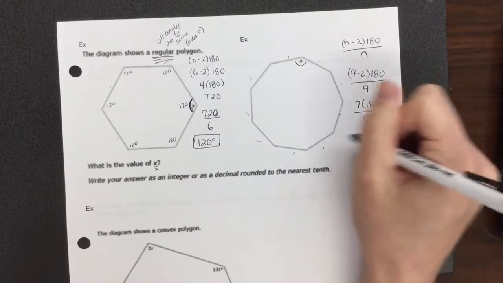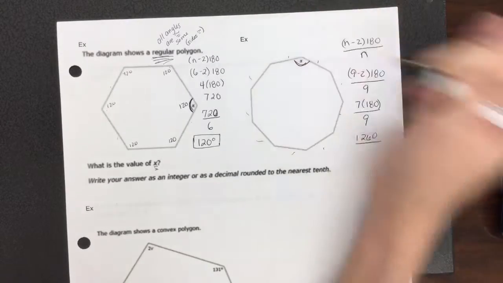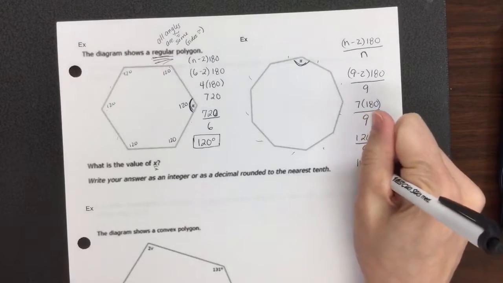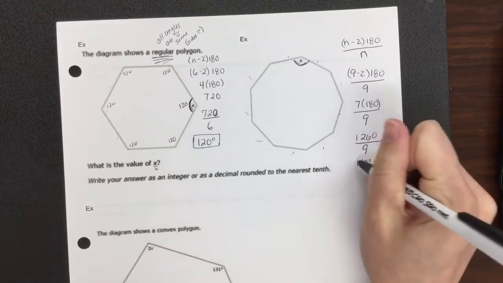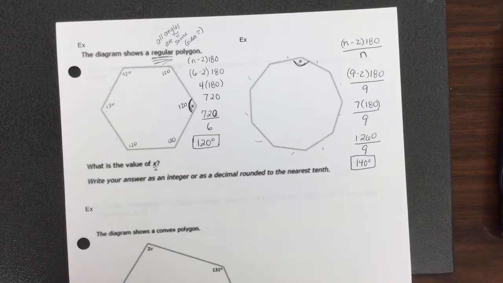But I don't want the measure of all the angles, I only want the measure of one. And the way I know one is because they put an x in that one. So 1260 divided by 9 is going to be 140 degrees. So the value for x in that problem is 140 degrees.